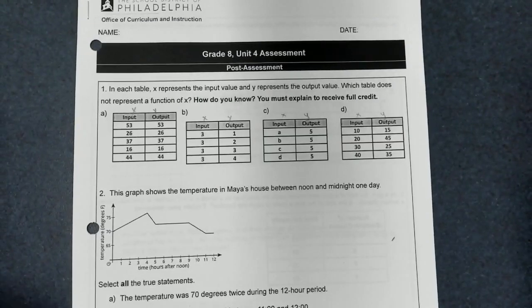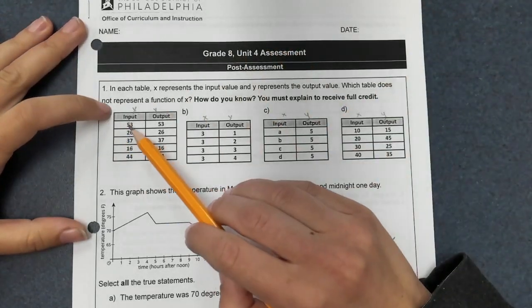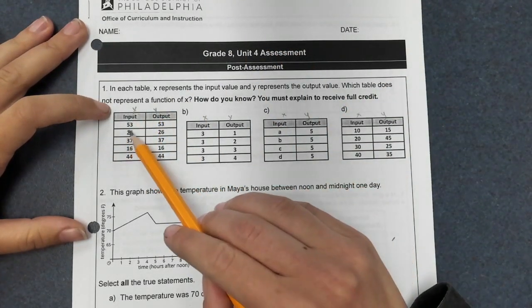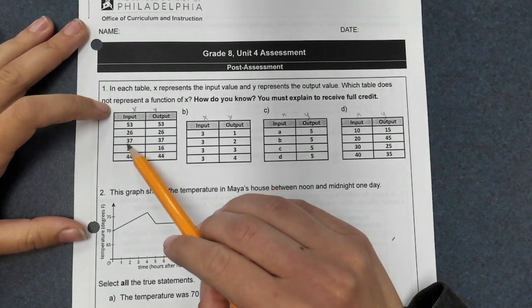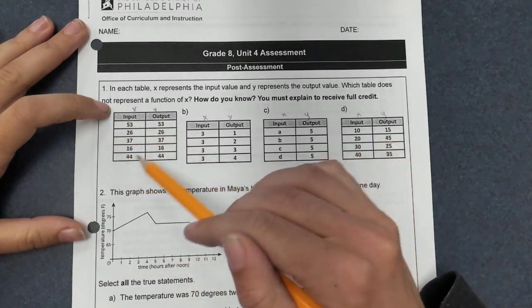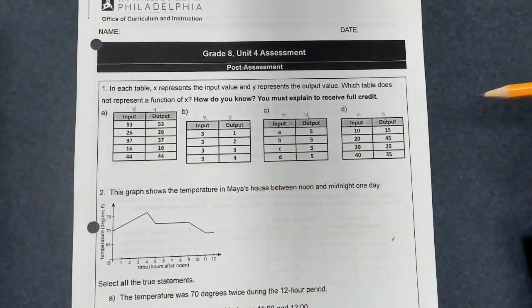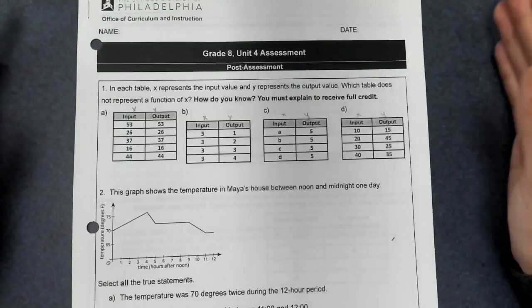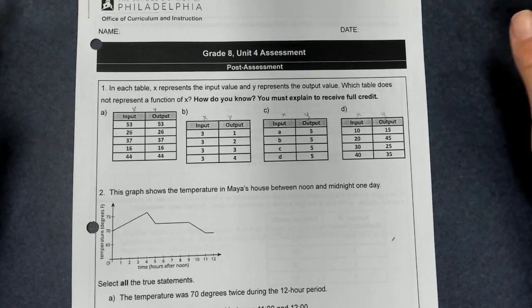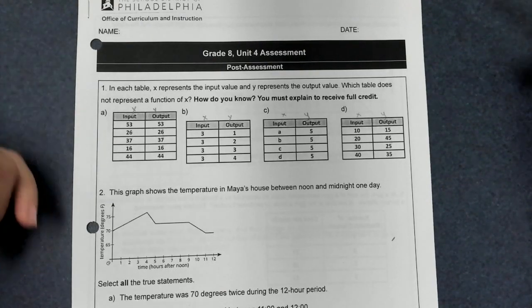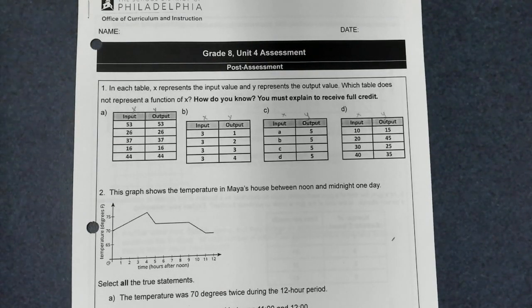Alright, so look at the first one. We input 53, we output 53. Input 26, output 26, input 37, output 37. So this is a scenario where you input something, and then the output is exactly what you input. So when we consider what it means to be a function, we ask: for each input, is there only one output?